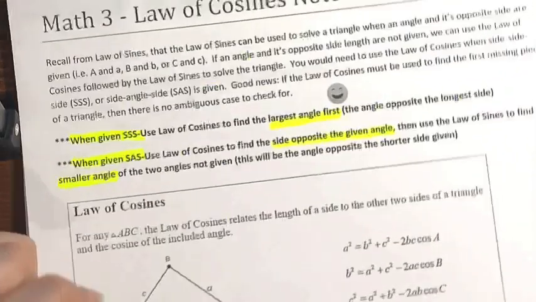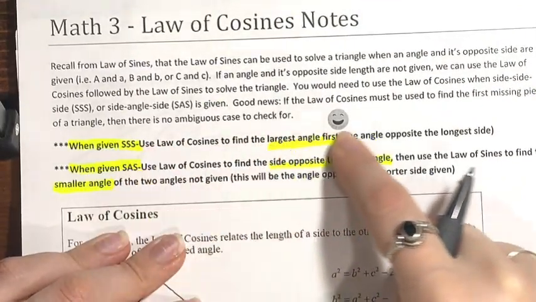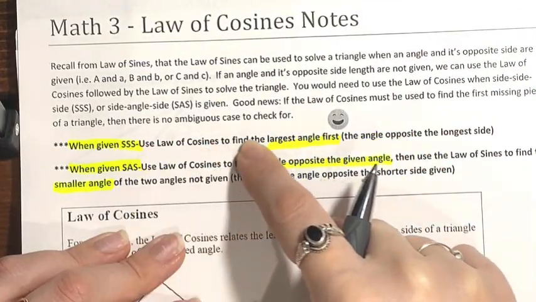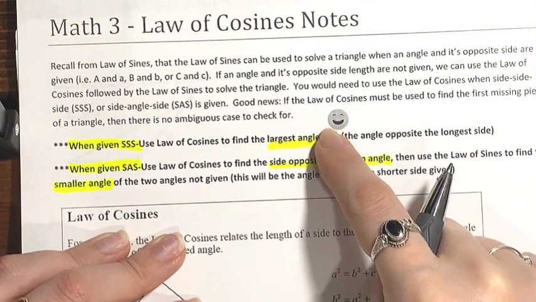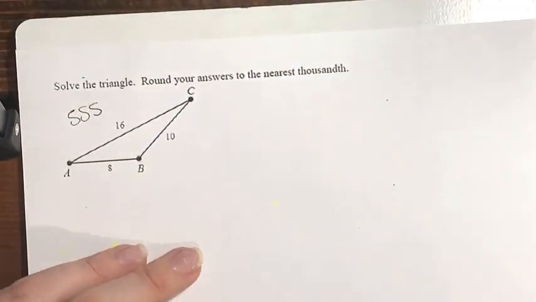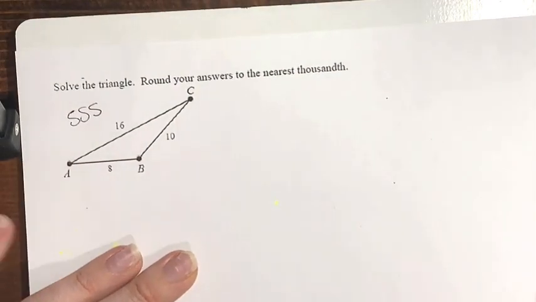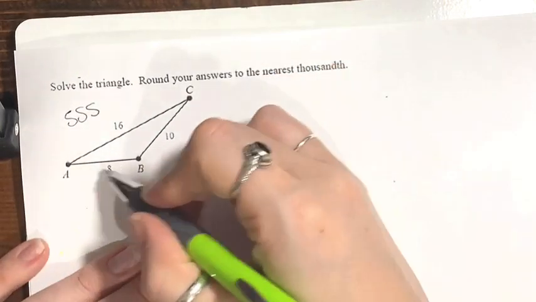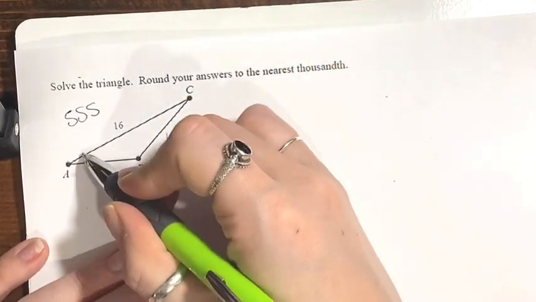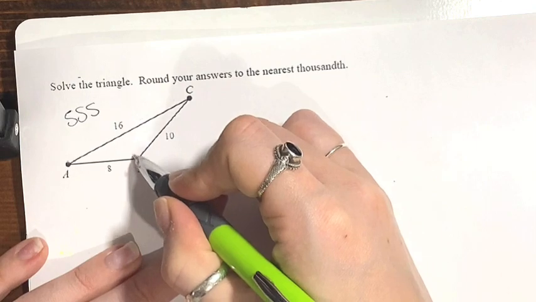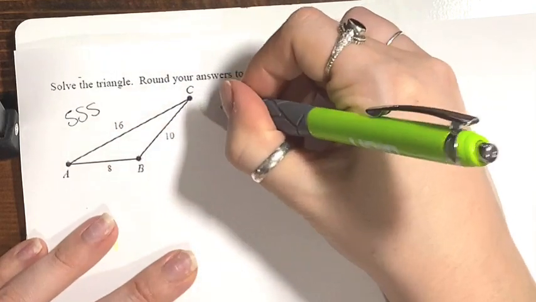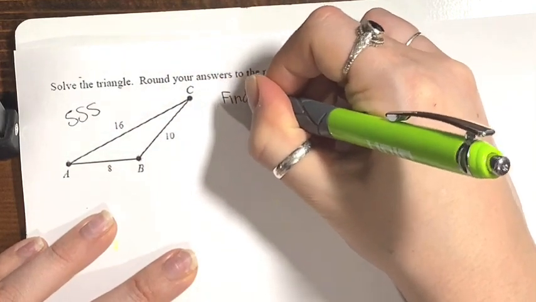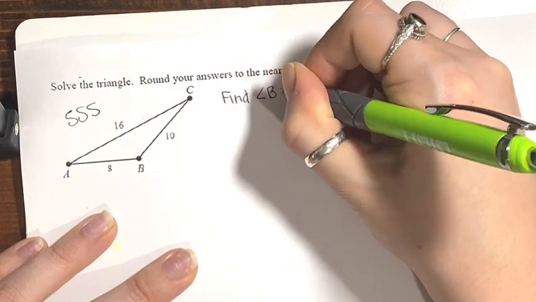When you have a side, side, side, you're going to follow these steps right here. You're going to use the law of cosines to find the largest angle first. So that means it's going to be the angle across from the biggest side. So I see I have 8, 10, 16. 16 is my biggest side, so I want to find the angle across from it, which is angle B. So we're going to find angle B first.